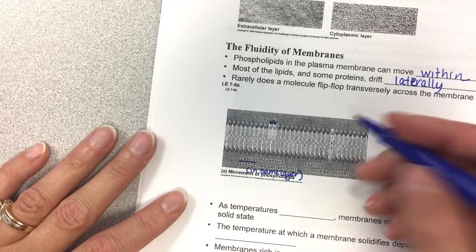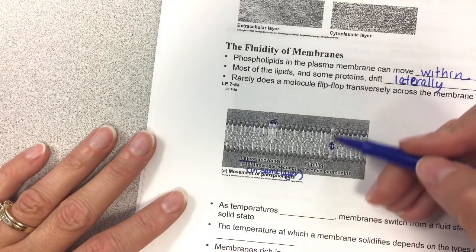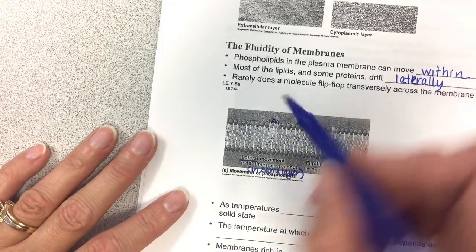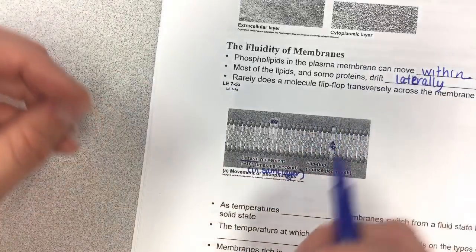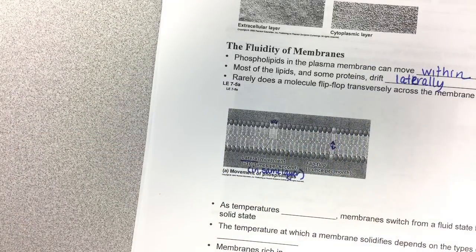Notice that it's a very rare occurrence, as these arrows are showing, where they flip-flop layers. So about once per month here. So the fluidity, remember fluids are due to the kinetic energy of the molecules. And so this movement means that it's fluid, because that's what happens in liquids or fluids.